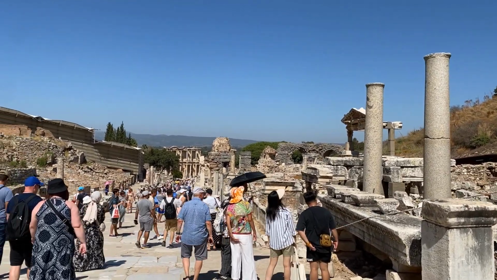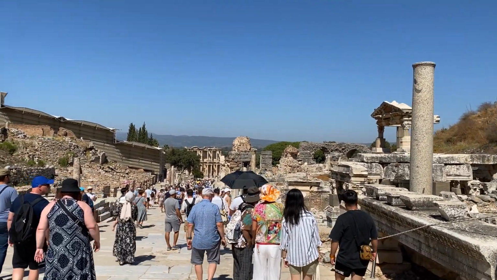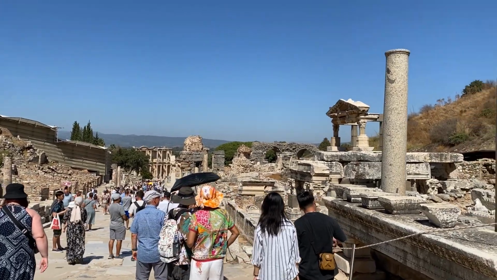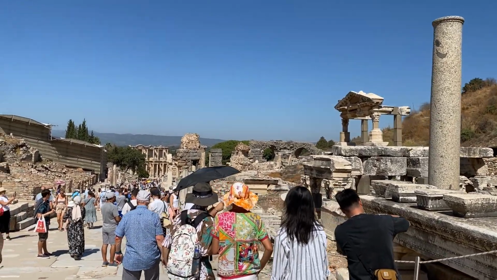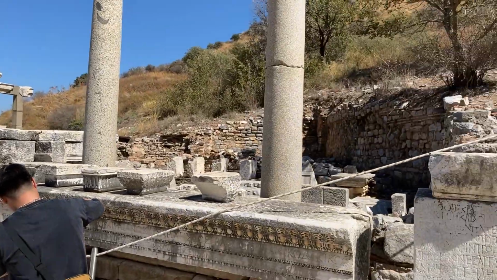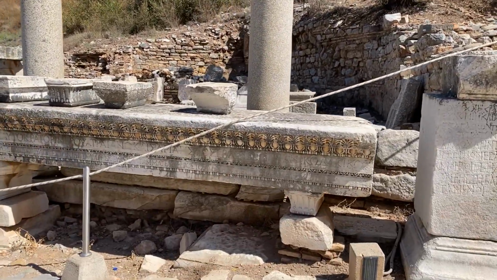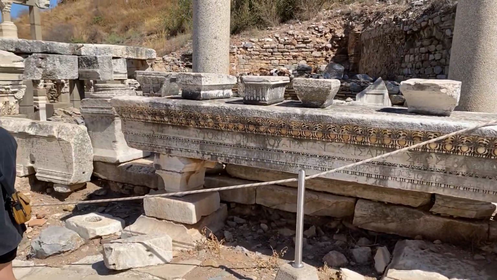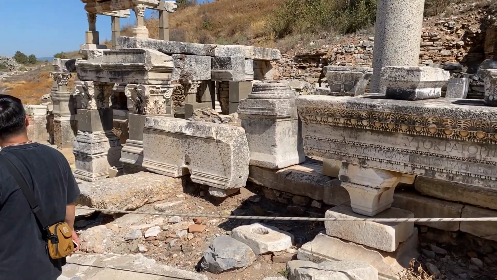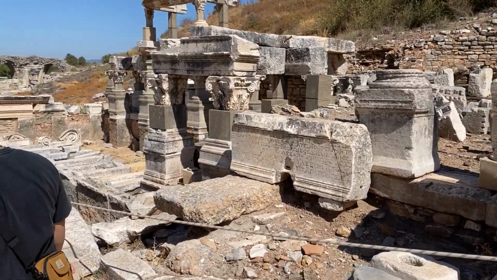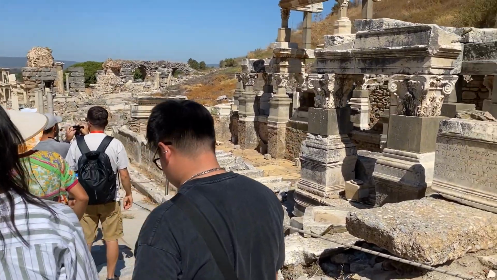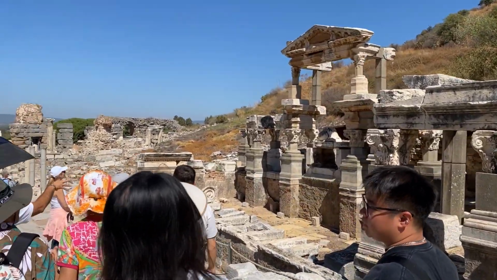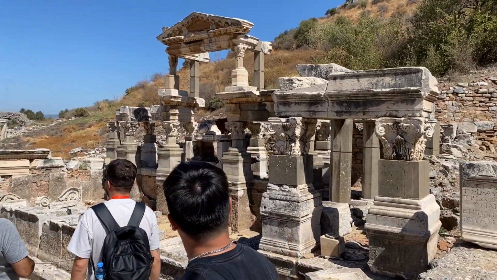But of course here is Ephesus, it's a little bit very special because after the Ephesians they abandoned here, they never built on the ancient one. We have a beautiful view here.